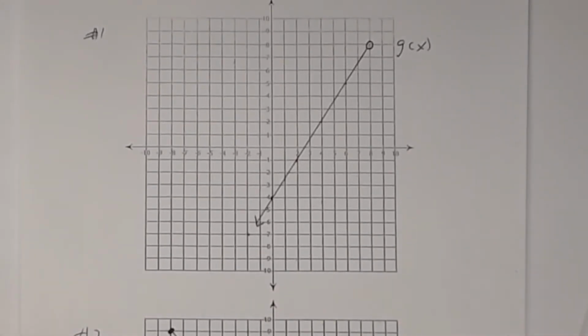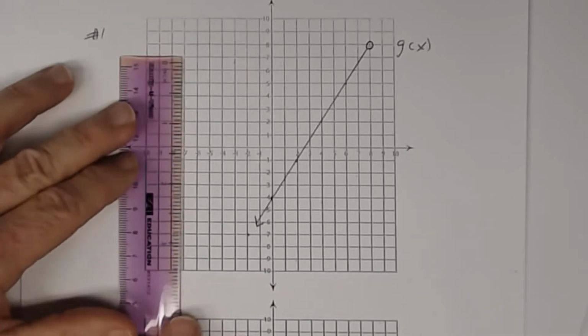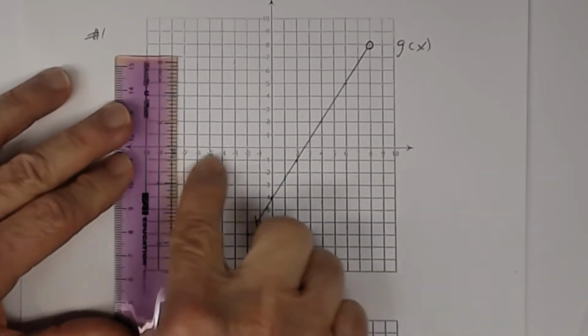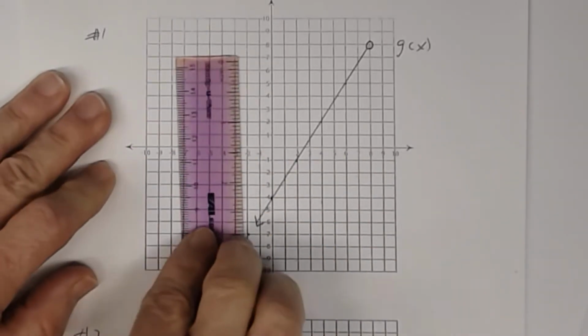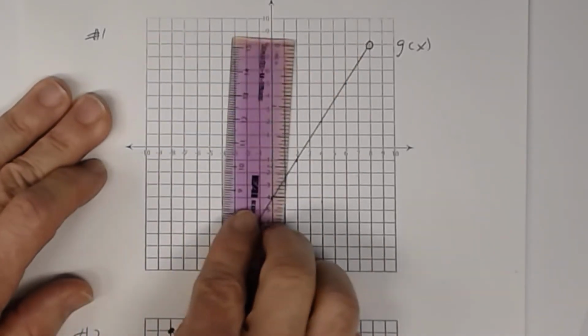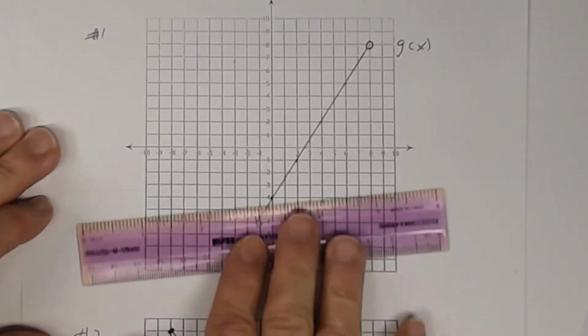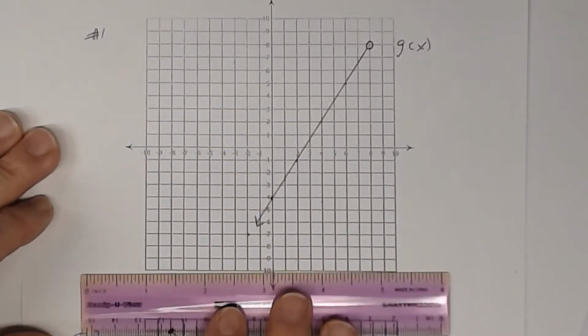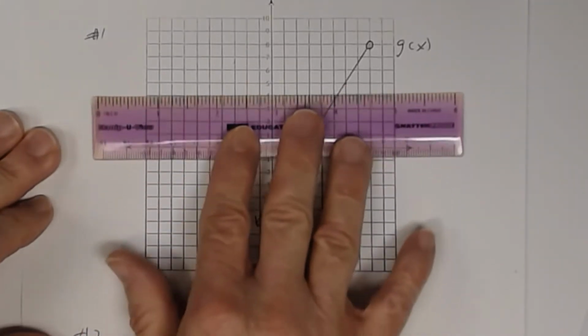One way is to use maybe a straight edge to help you. Remember, the domain is a set of x coordinates. So when you think about the domain, think about going along the x-axis. When you think about range, think about going along the y-axis. Notice I went from bottom up.